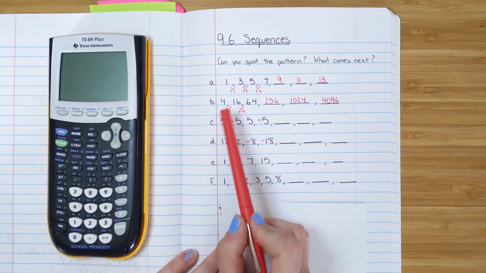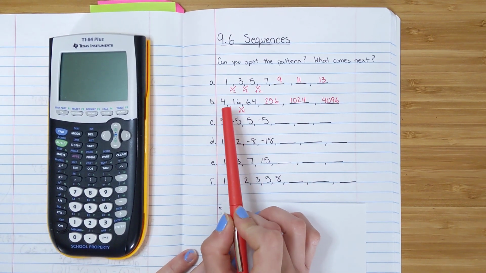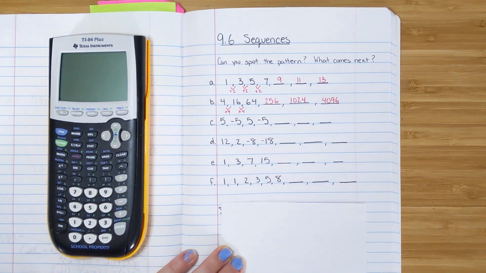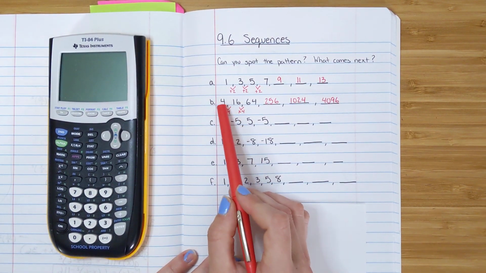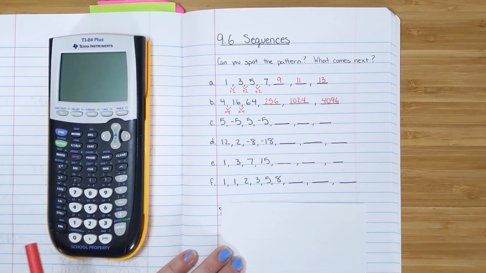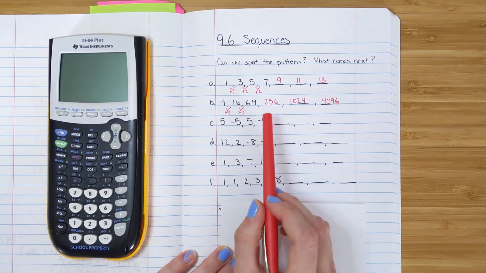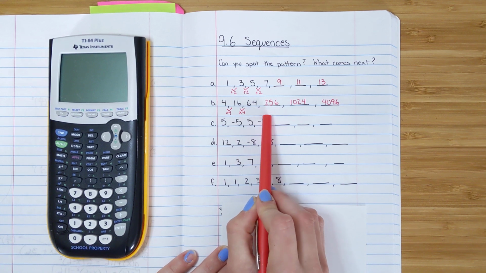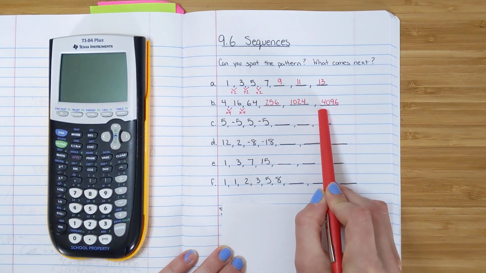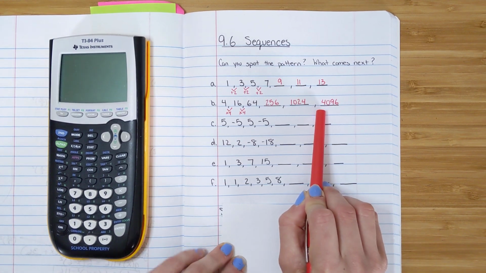In the next example, though, I couldn't add the same number going from 4 to 16 as I could from 16 to 64. So instead, I found a different pattern. Multiplying by 4 gets me from 4 to 16 and also gets me from 16 to 64. So I took 64, I multiplied it by 4, and I got 256. Multiply that by 4, you get 1024. Multiply that by 4, and you get 4096.